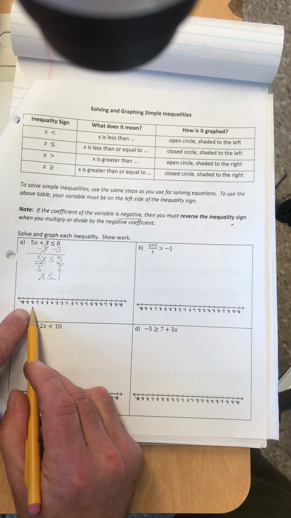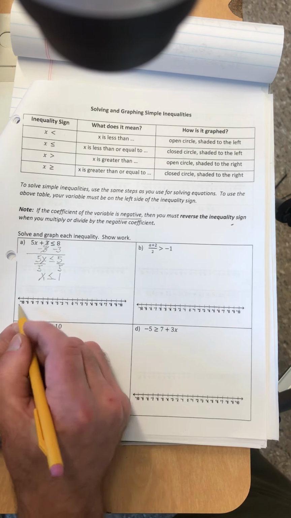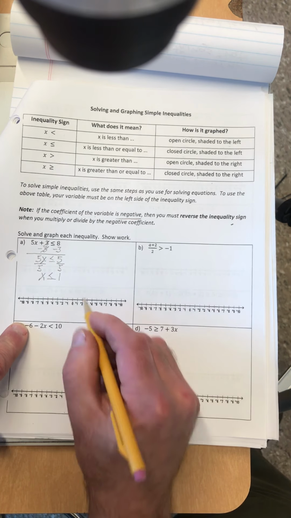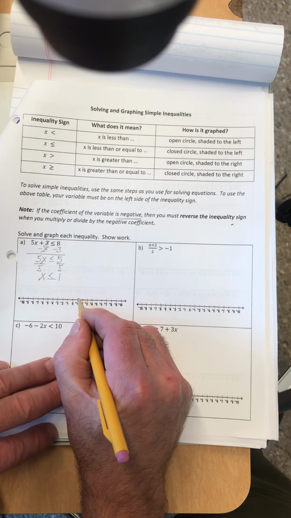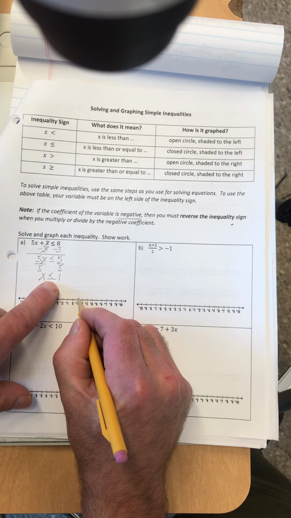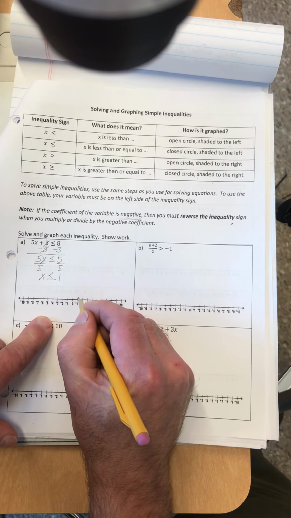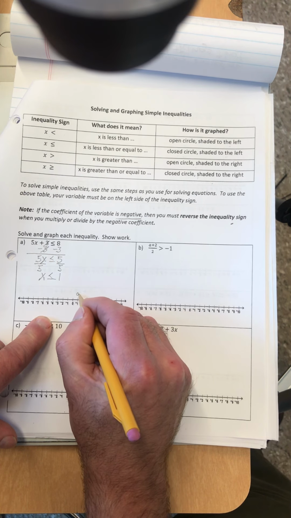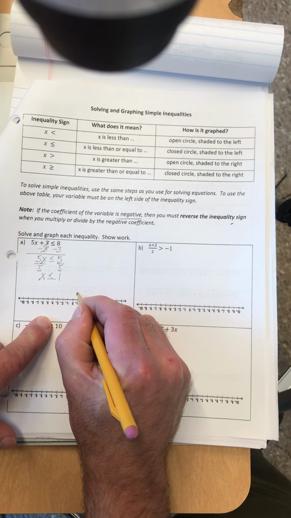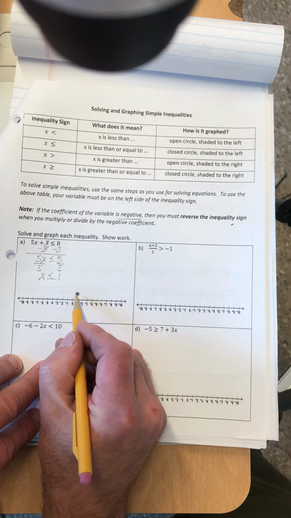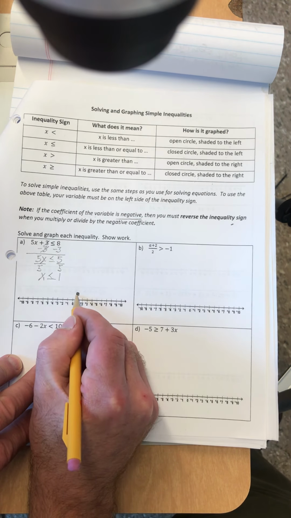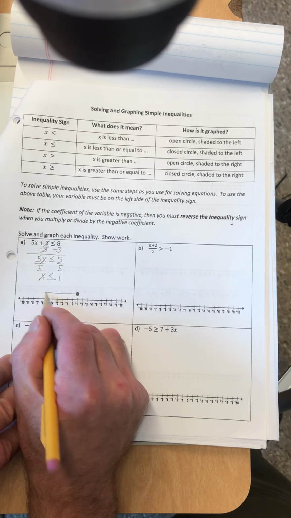So on my number line down here, I've got the negatives on this side. These are positive. Here's 1. Now, it's less than or equal to. And so if it's less than or equal to, I'm going to make a closed circle. And x is less than 1 or equal to, so I'm going to go this way.